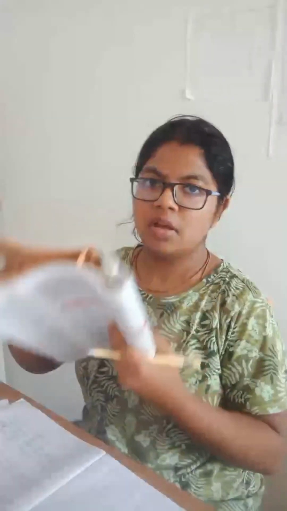You can open page number 170. So I am reading now. The P block elements. Okay, so the objectives are given. After studying this unit, you will be able to appreciate general trends in chemistry of elements of groups 15, 16, 17 and 18. So after reading this chapter, we can understand the general trends in the chemistry of elements of groups 15, 16, 17, 18.